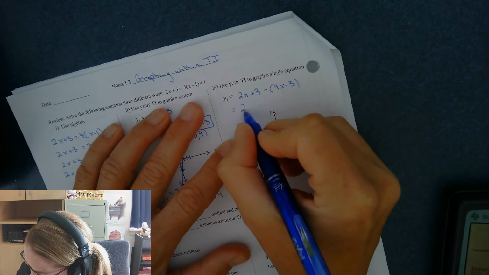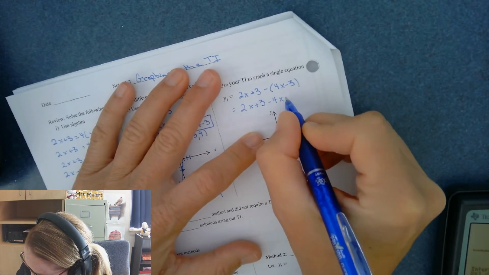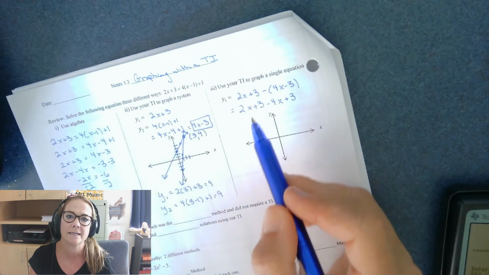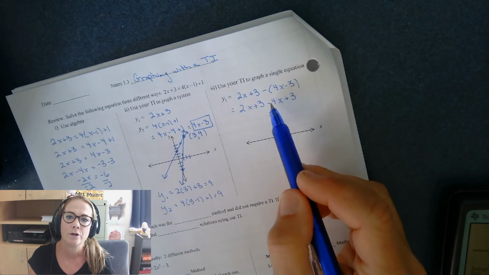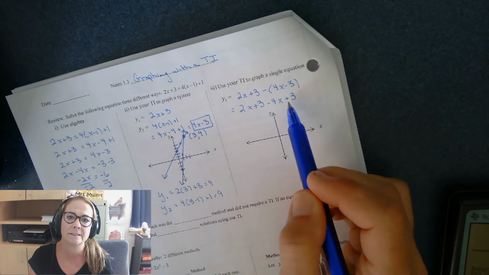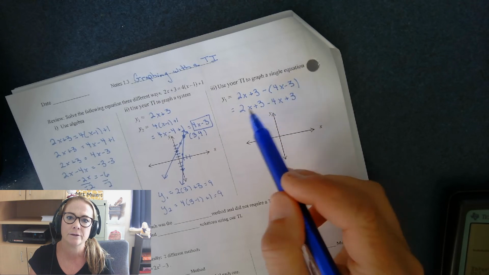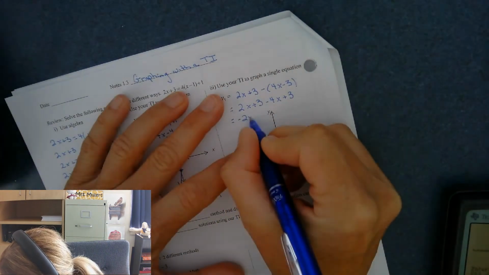Okay, so when you're just doing this as a really simple, if you were to clean it up, you don't have to. I could put this straight into the TI just like this. But I'm going to clean it up. I just want to make sure you put parentheses here, because if you don't, you're going to get minus 4x minus 3. And it's not minus 3, it's plus 3, because this negative distributes here, and this negative distributes here. Okay, so what we're graphing then is negative 2x plus 6.